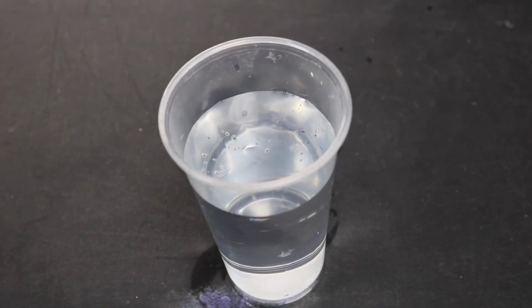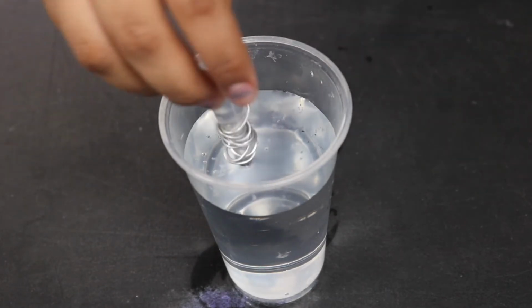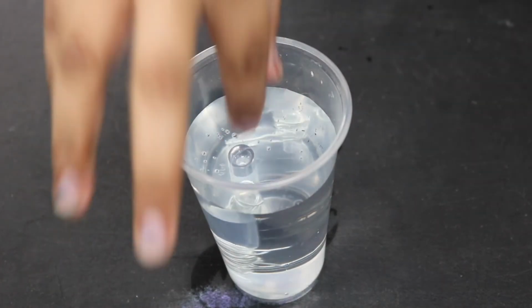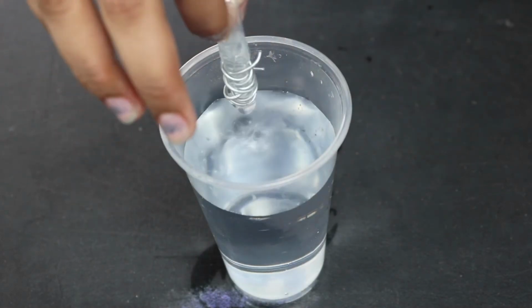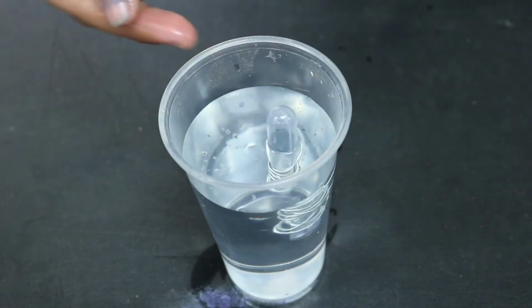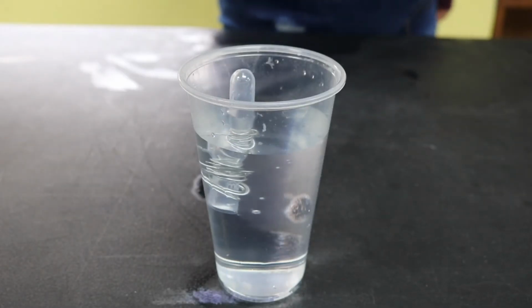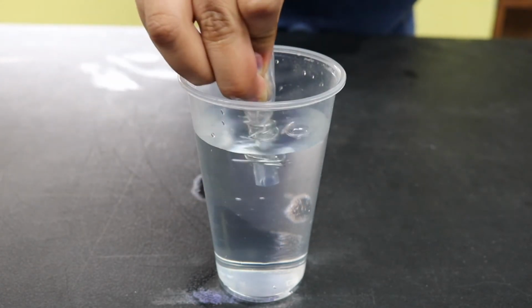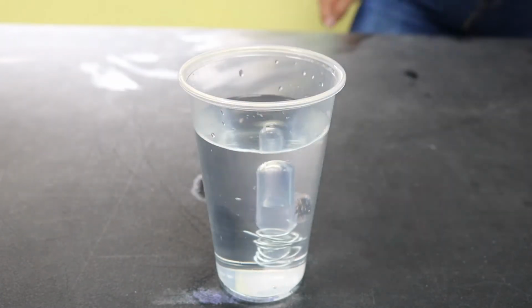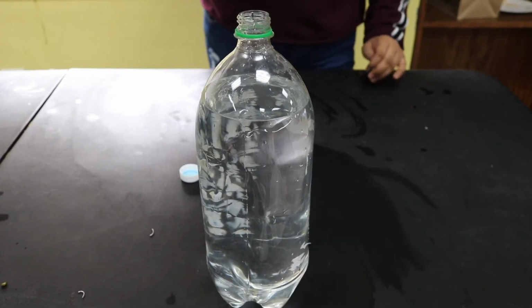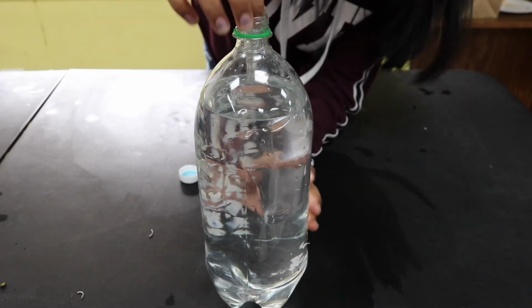In a best case scenario, your Cartesian diver should be neutrally buoyant. Buoyancy refers to the ability or tendency to float in water or air or any other liquid. So if something is neutrally buoyant, that means it neither sinks nor floats. Using your cup of water, try to experiment to obtain a close to neutrally buoyant diver.